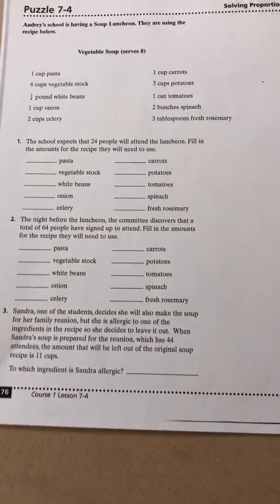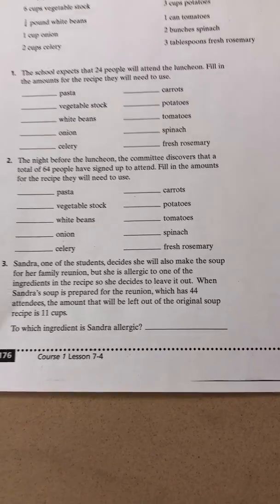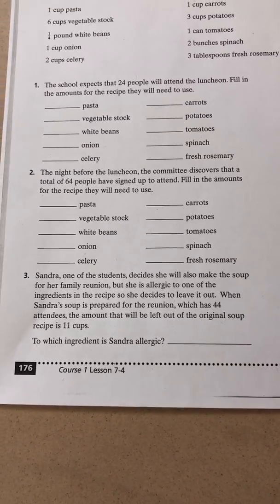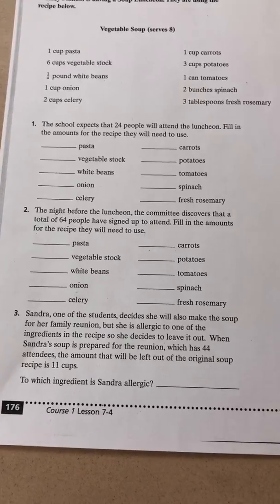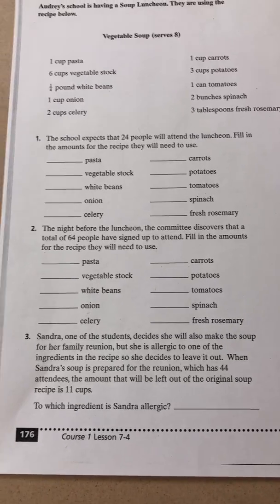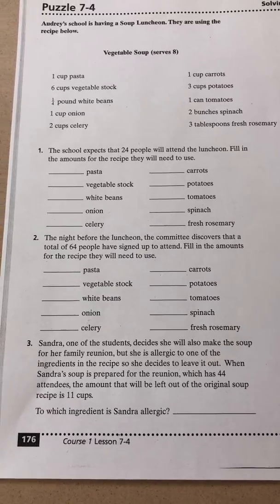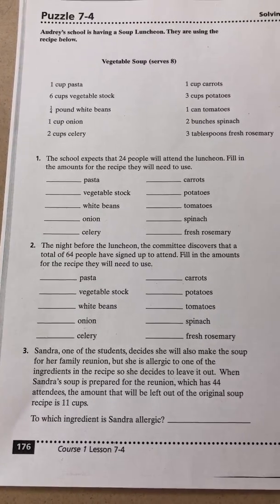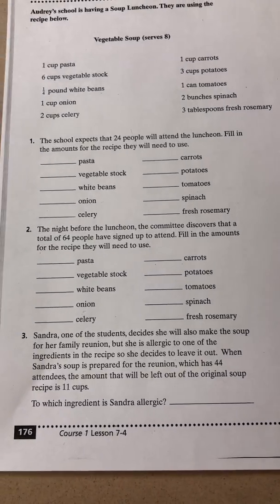Now 3 is going to be quite the puzzle. So Sandra, she's going to make the soup for her family reunion, but she's allergic to one of the ingredients, and so she leaves it out. When the soup is all prepared for the reunion, and there's 44 people at the reunion, the amount that will be left out of the original soup recipe is 11 cups.